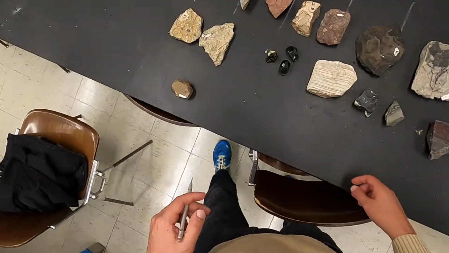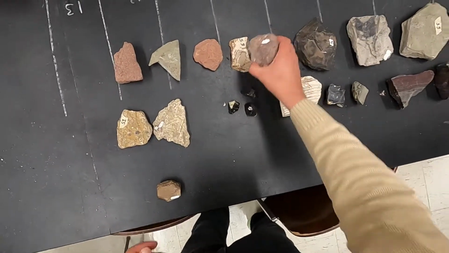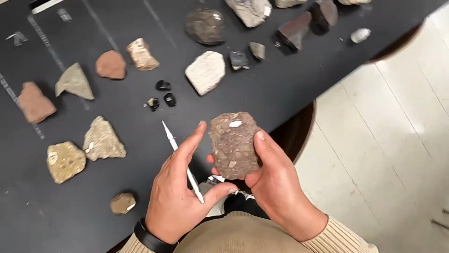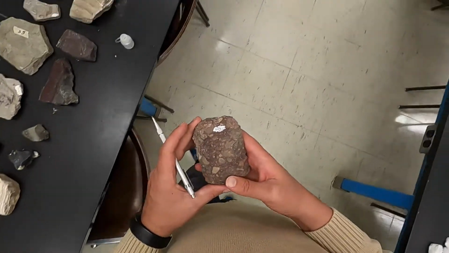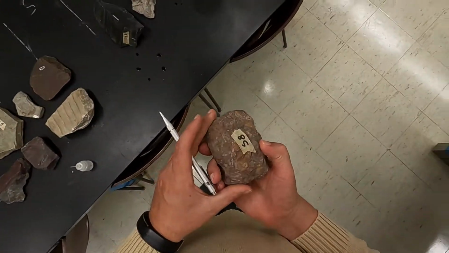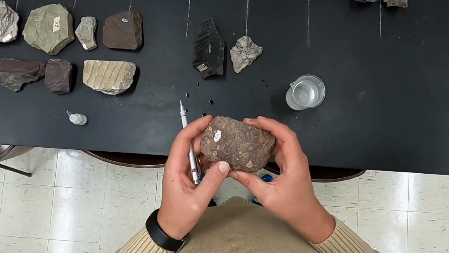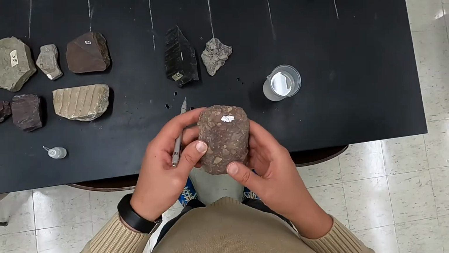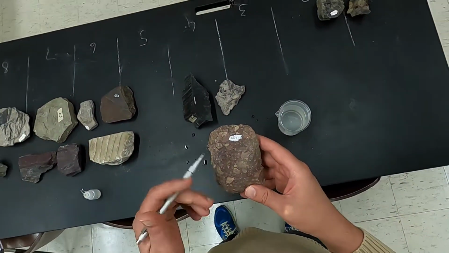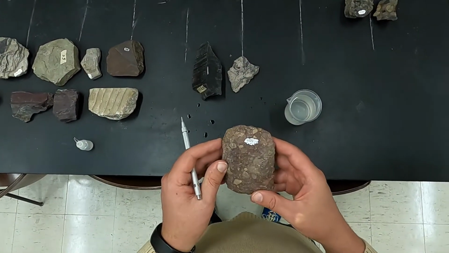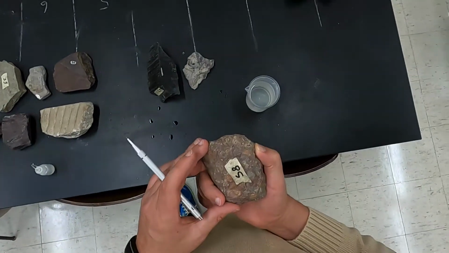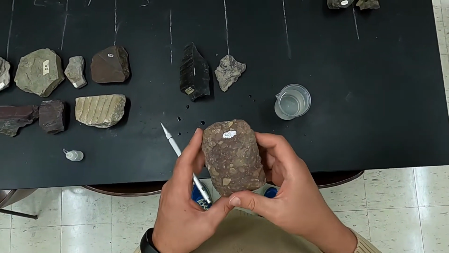Let's see if I have other examples here. Certainly we have a good example here of another rock that has quite a bit of fragments exceeding the 2 millimeters. Of course, the matrix in this case is very much different from what we saw earlier.